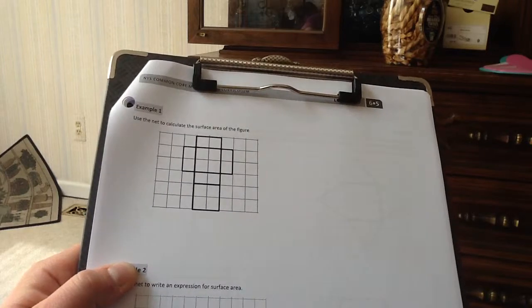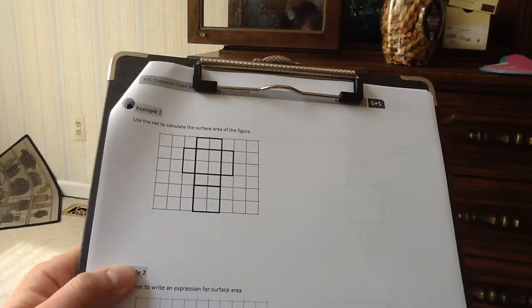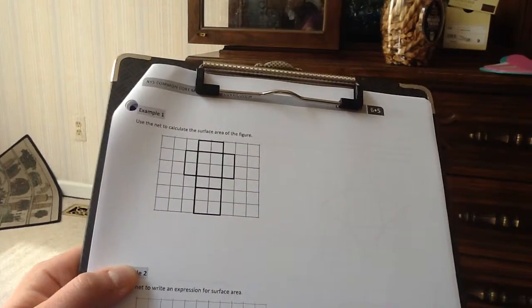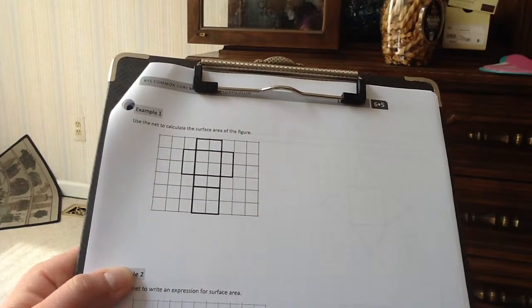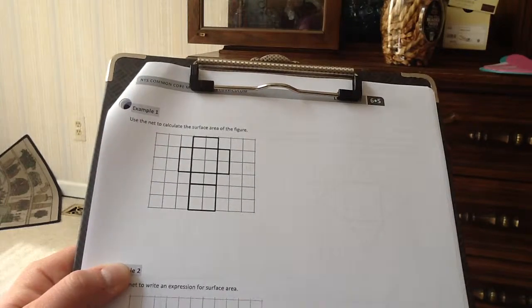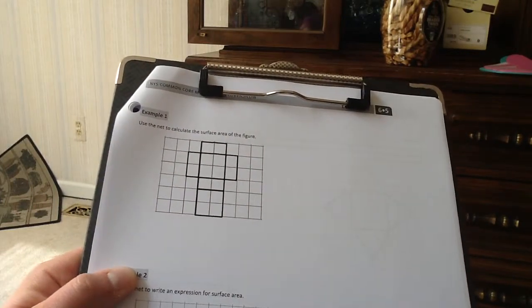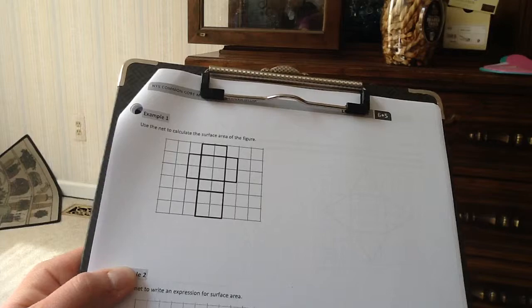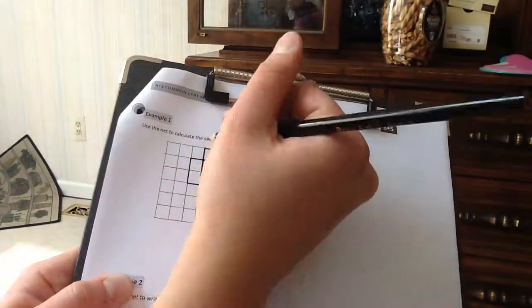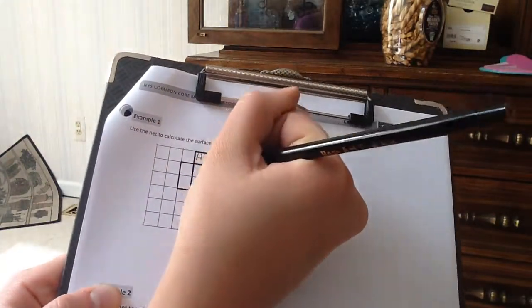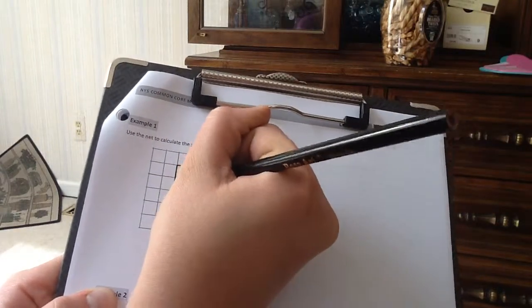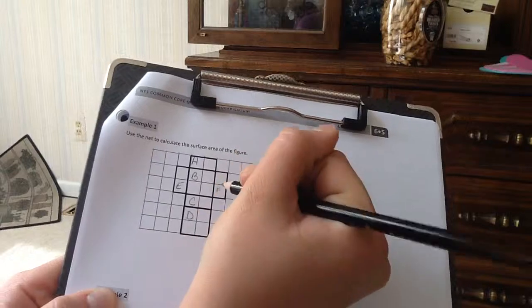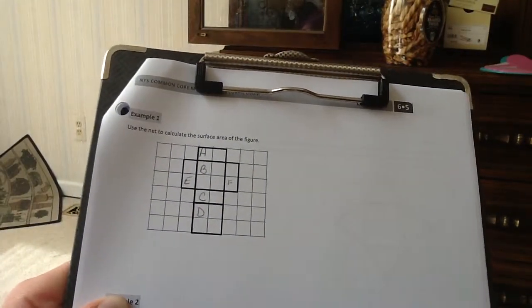Now when it's on a piece of grid paper like this, it's pretty easy to find. The first thing I'm going to do is label each of the 6 shapes that I have here to make it a little bit easier for myself later. So I'm just going to go through and label my rectangles here as A, B, C, D, E, and F. And this is just a way of distinguishing them from each other.